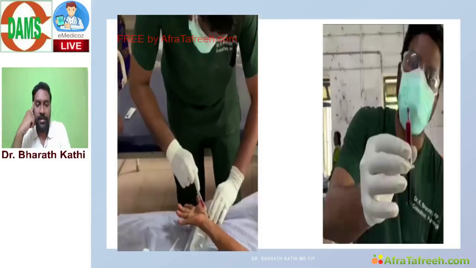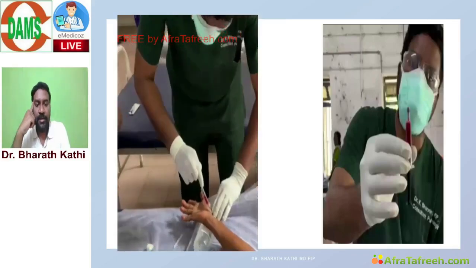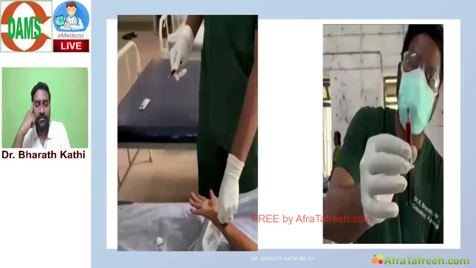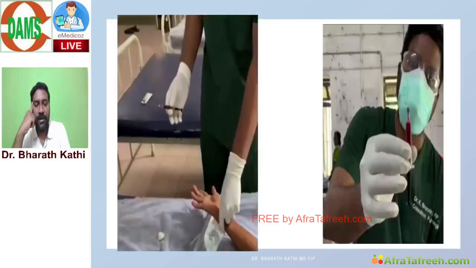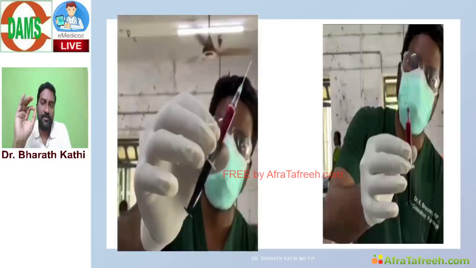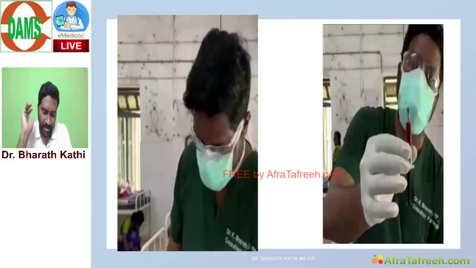By seeing the color of the blood, I am sure it is arterial blood. My assistant is giving an occlusive dressing. I am fixing it with pressure so that there is no bleeding. So this is how you should collect an arterial blood sample.